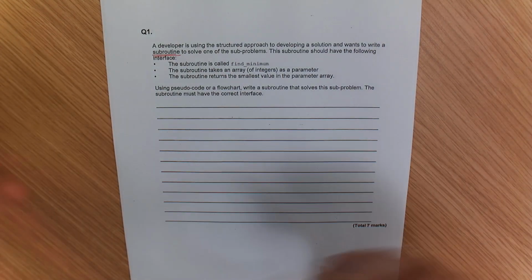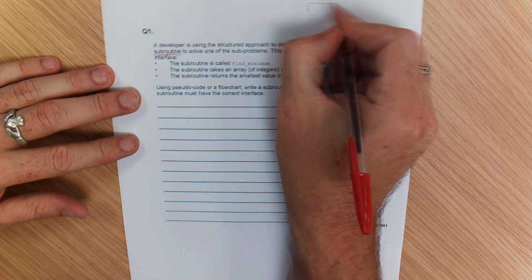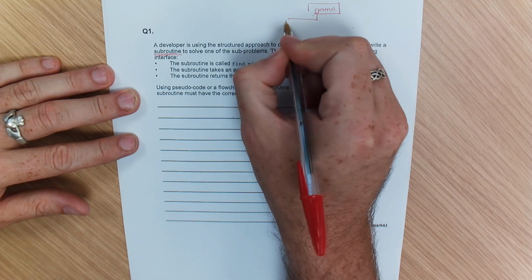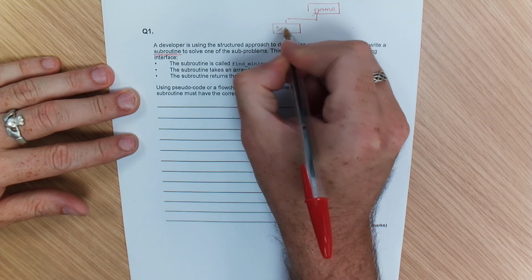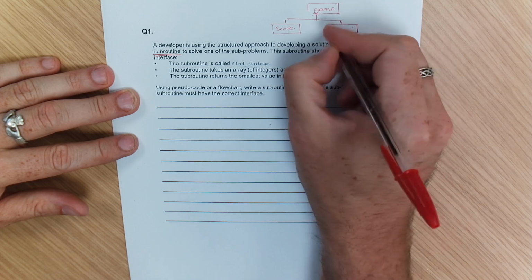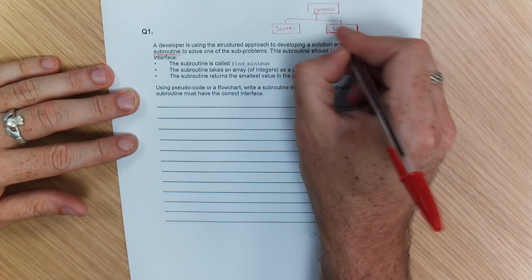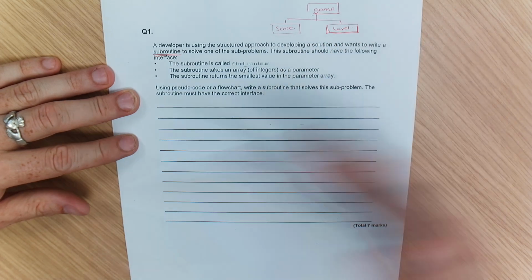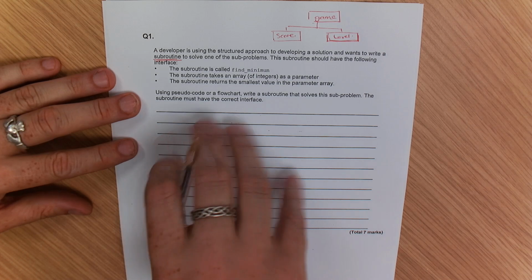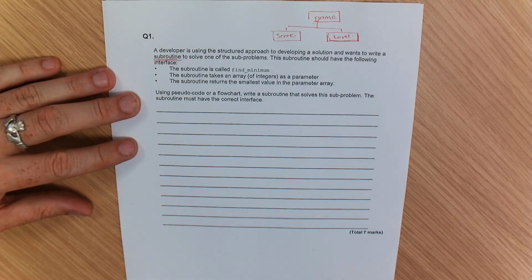What that might mean, for those of you that don't understand how this works, for example, if you have a game, all right, you may have a subroutine that handles your scoring system. You might have a subsystem that handles levels, and then you have level 1, 2, and 3. So the idea of using a subroutine is to break up your program into smaller, more manageable chunks. So if you like, this program here is one sub part of the big problem, all right?